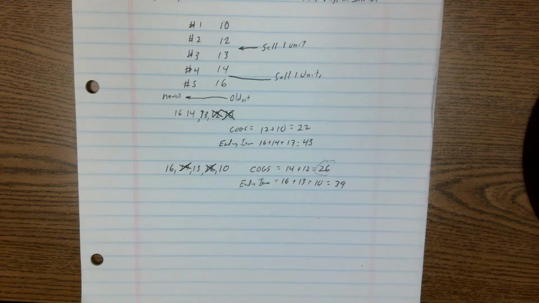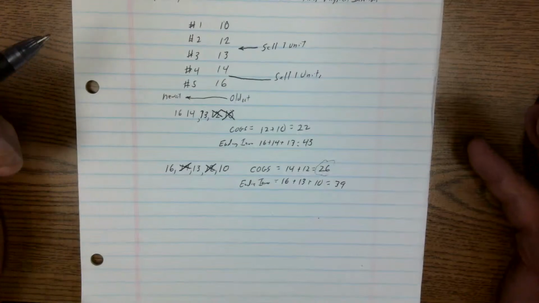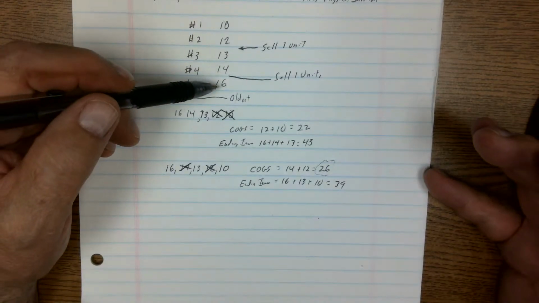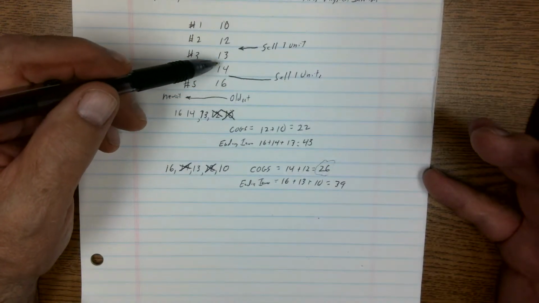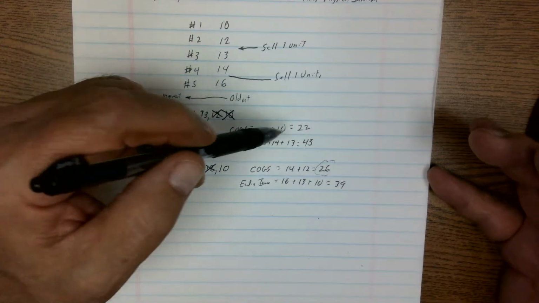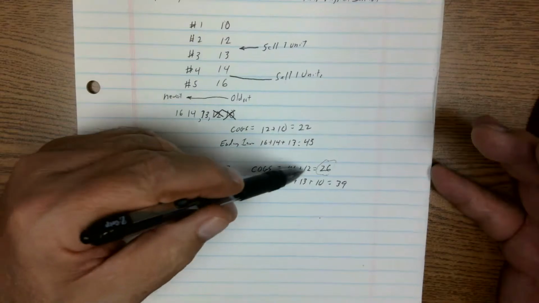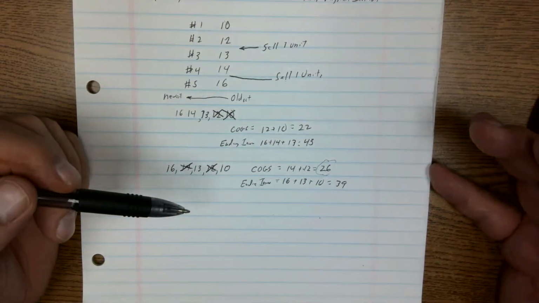Now, everything has a trade-off. The advantage is, if prices are rising, the income statement will be more accurate. Well, what do I mean by more accurate? It means that if I'm looking forward, my costs to replace those two I sold are better represented with LIFO than they are with FIFO.